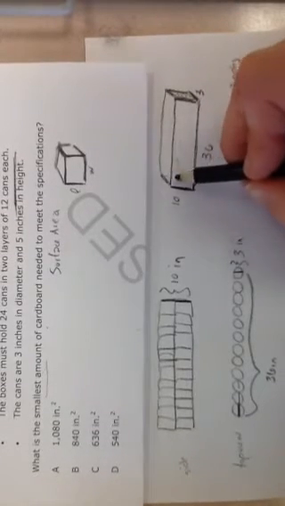Then there's this side right here that's going to be 3 by 10. So we've got the 3 by 10 side, that's 30, and remember that's 2 sides, this side and then the one over here. And then we haven't looked at the top side. This top side is 36 long, but just 3 wide. So we've got 3 times 36, 108. So that's 2 sides.